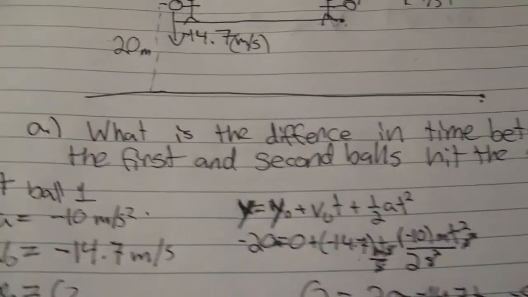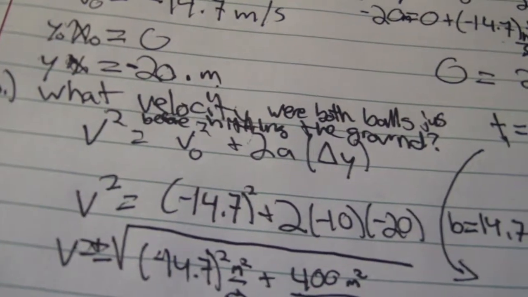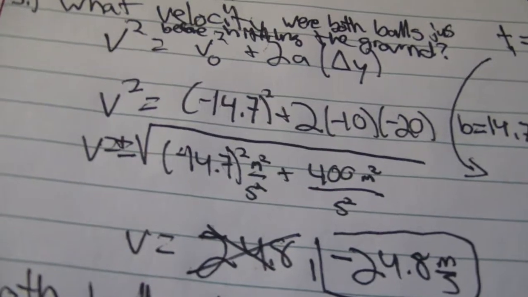If you're not following along, just pause the video or look it up somewhere else. I really don't care. So this expression is your simple plug and chug sort of thing. What you need to do is just plug in the numbers, and actually both balls will be hitting the ground at the same velocity, though at different times.